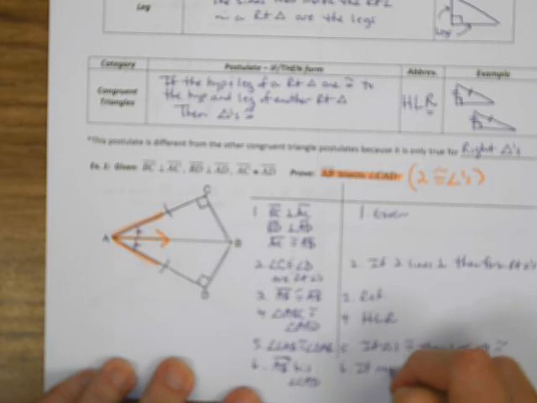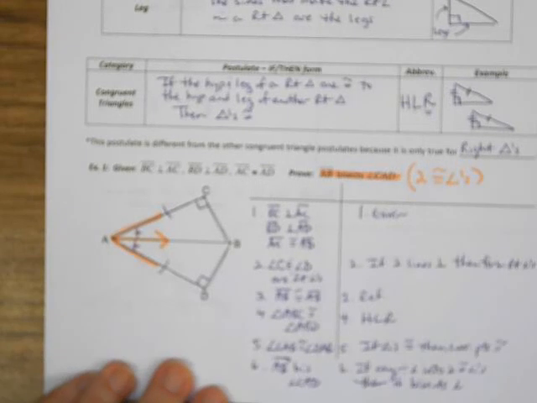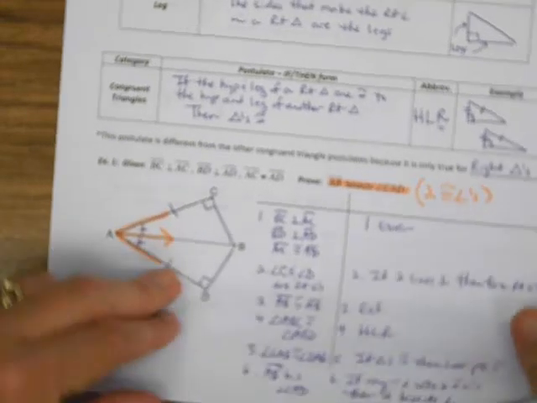if a ray divides an angle into two congruent angles. Because notice that's what I started with. I knew the two congruent angles. The then matches what I'm saying now. Then it bisects the angle. All right, let's flip over and try a few more of these examples.